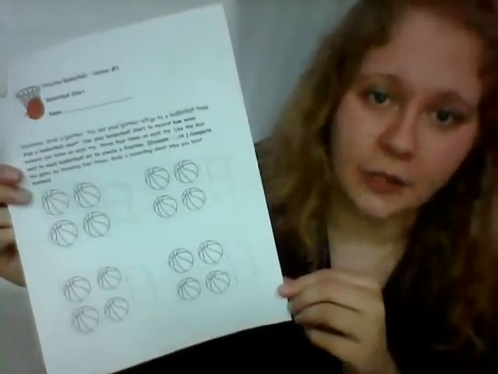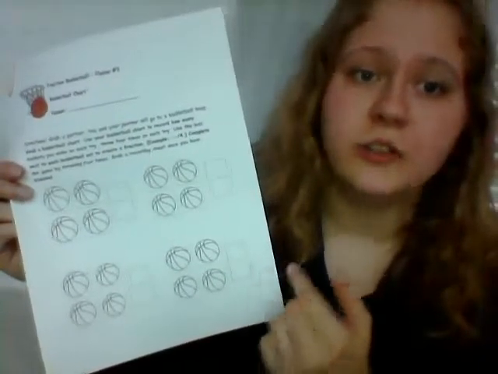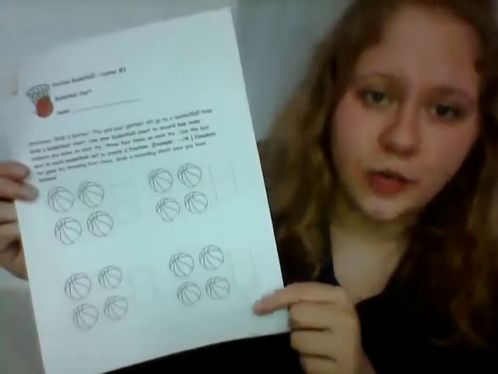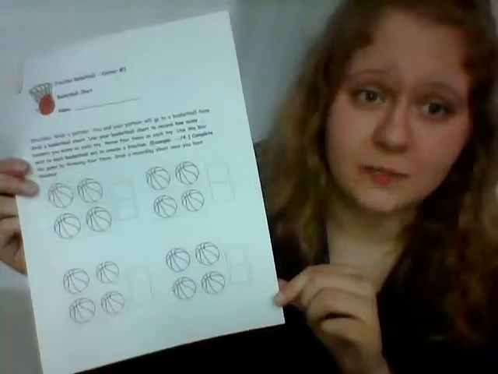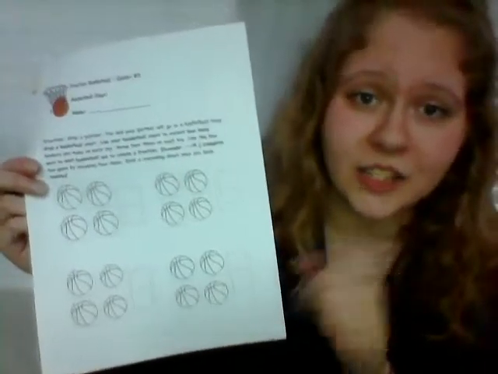So let's say I only made 2 baskets. I will only color 2 baskets in, and then create a fraction in the box next to it. Once I have completed this side of the sheet, we will turn it over and complete the other side. And again, this is very similar. They will have areas to complete the 4 equations for the 4 fractions.